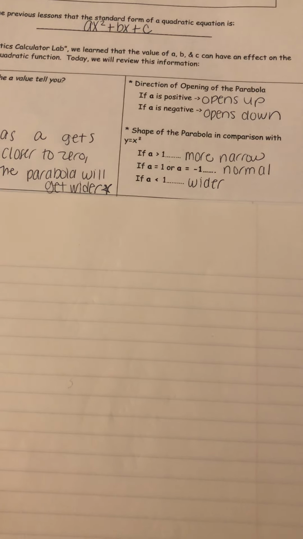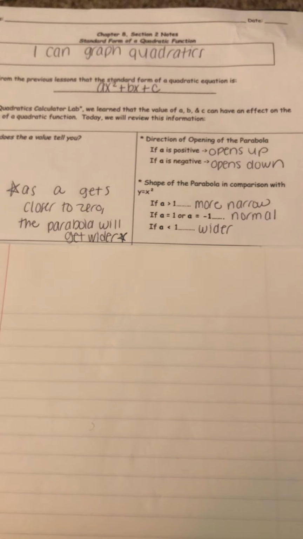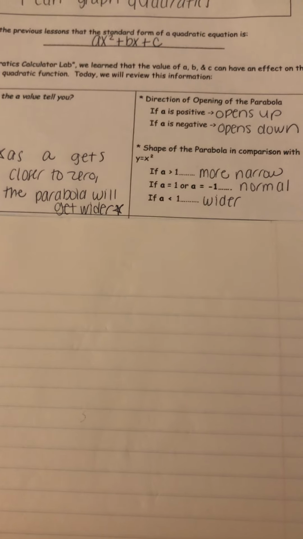And then the shape in comparison with y equals x squared. If a is greater than 1, it's going to be more narrow. If a is 1 or negative 1, it'll be normal. And if a is less than 1, it's going to be wider. So as a gets closer to 0, the parabola will also get wider. Okay, let you get that written down.